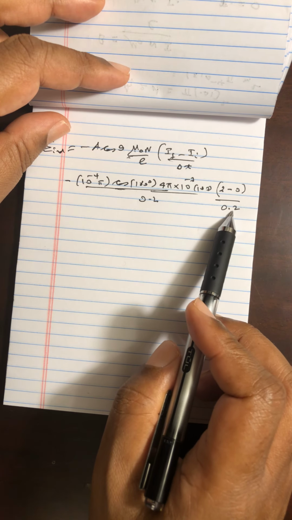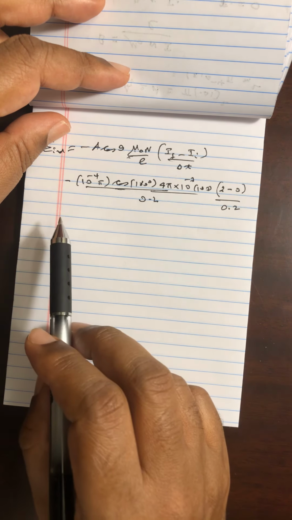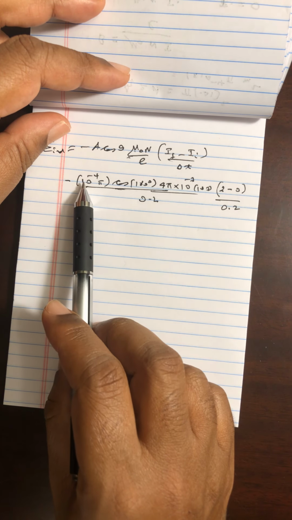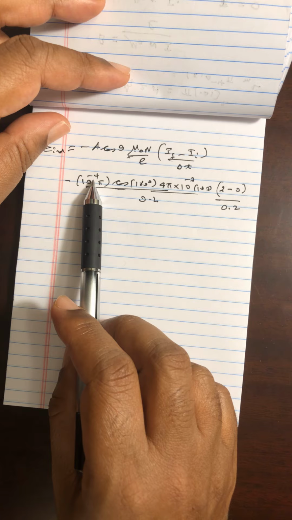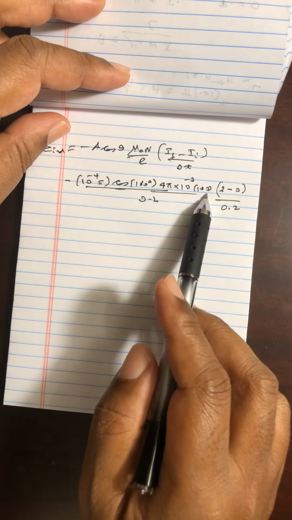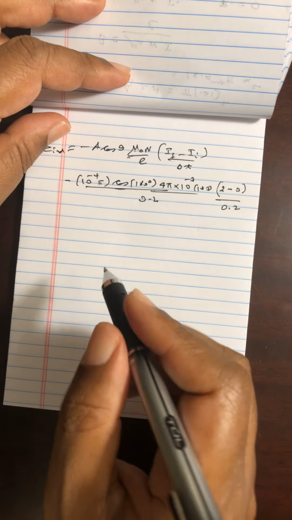So this will give me, this ratio is 10. So you've got 10 to the power negative 4, 10 to the power negative 3, and then 10 to the power of negative 10, and then we've got 10 to the power negative 8.